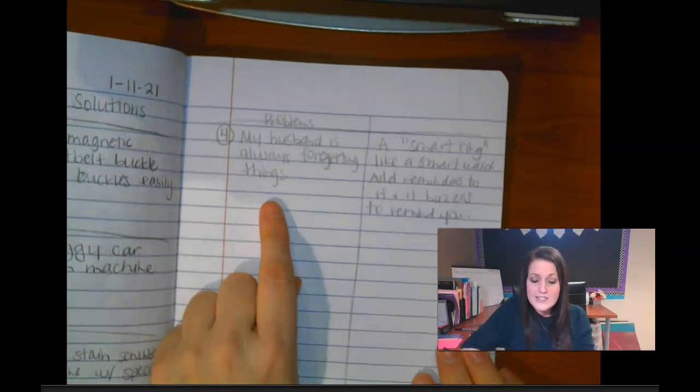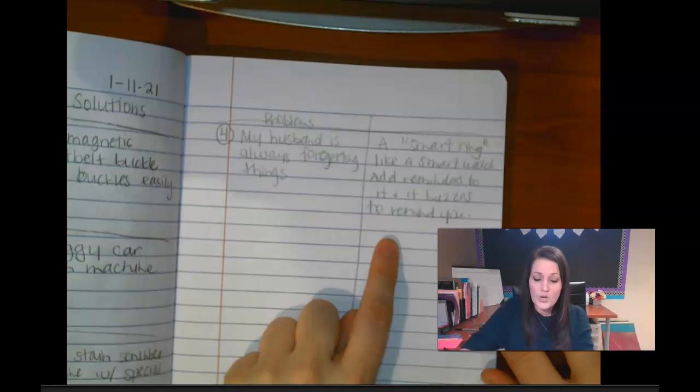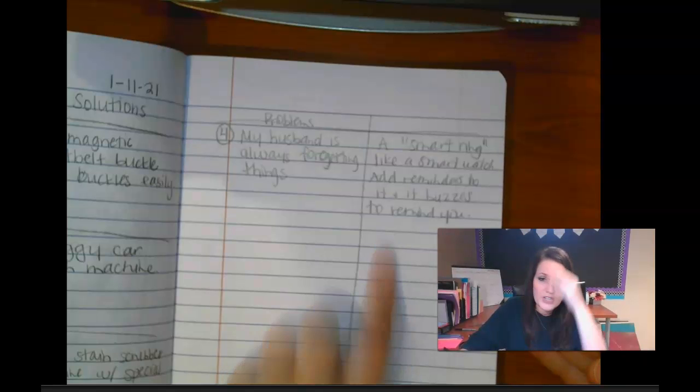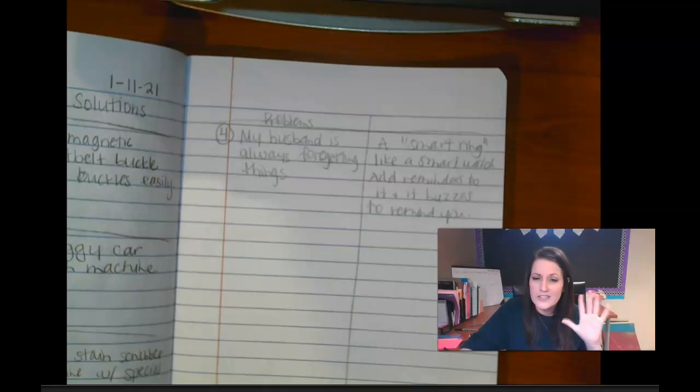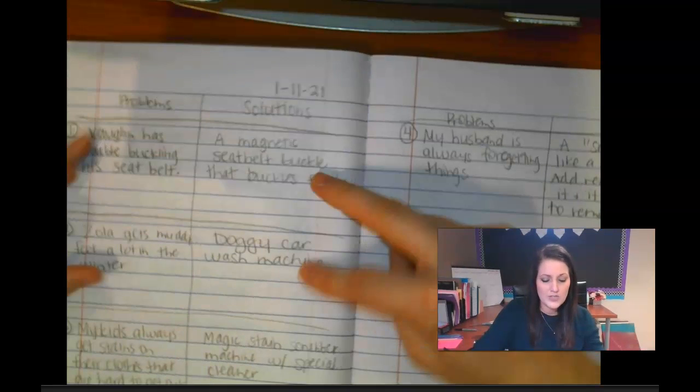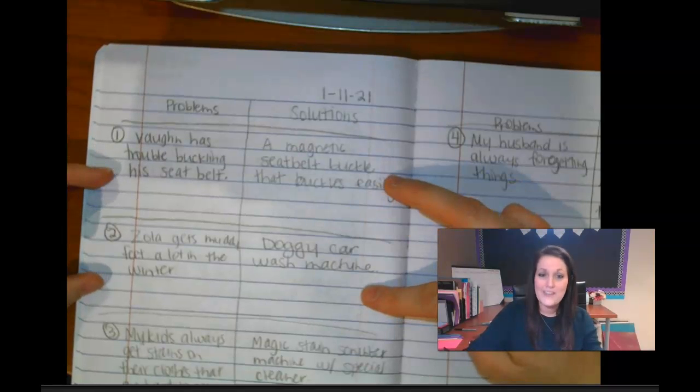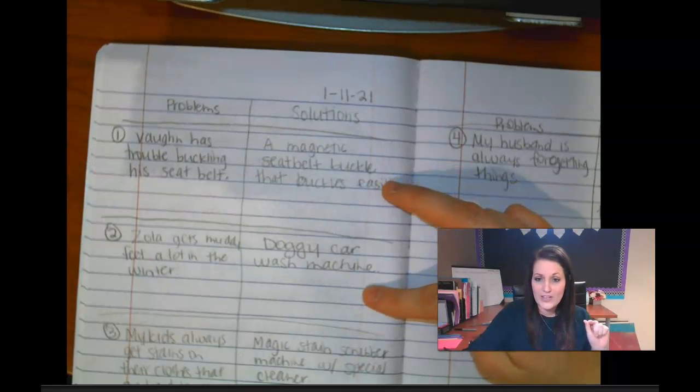My husband is always forgetting things, so the solution would be a smart ring, kind of like a smart watch, that adds reminders to it and it buzzes to remind you. I thought that was a good idea, but it is so similar to what smartwatches already do that I think that's kind of already done. So I'm going to go back to one of these. I need to decide between the 2 of these which one I'd really like to write about, and I'm going to circle that one so I can focus on that.